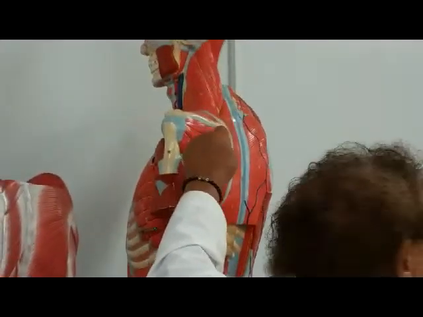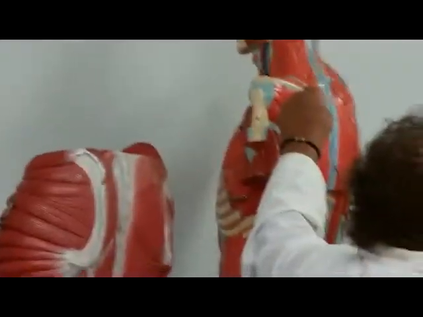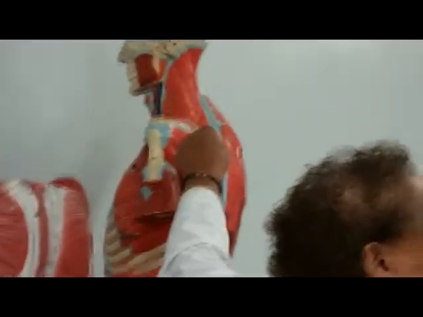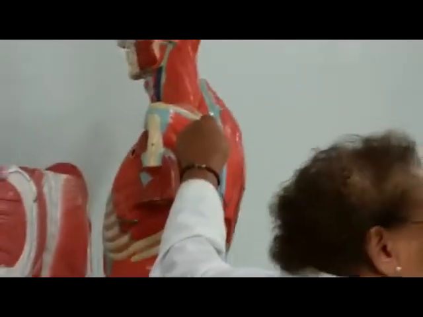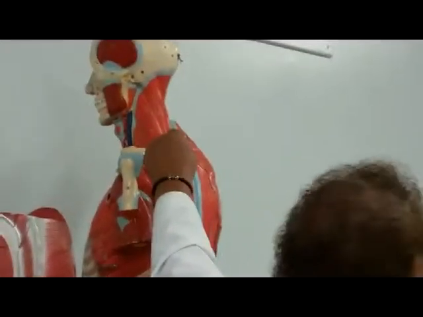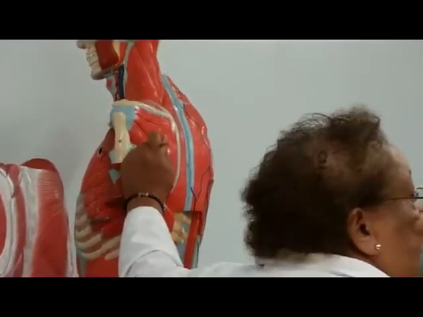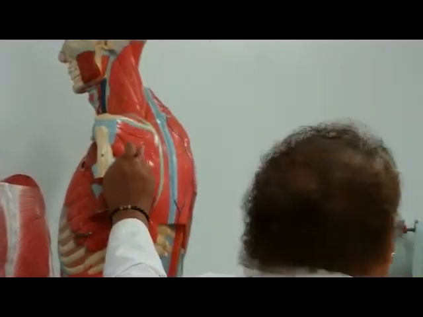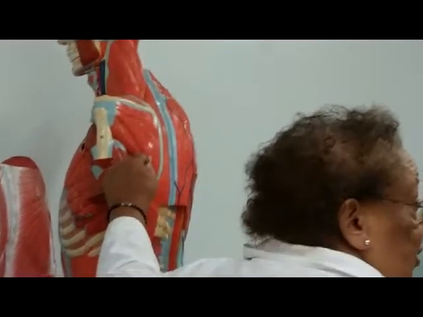Supraspinatus, infraspinatus, they're part of what? Of the rotator cuff. Part of the rotator cuff. Supraspinatus, infraspinatus. If you go too far, this would be the teres what? Minor, and this would be the teres major, right?